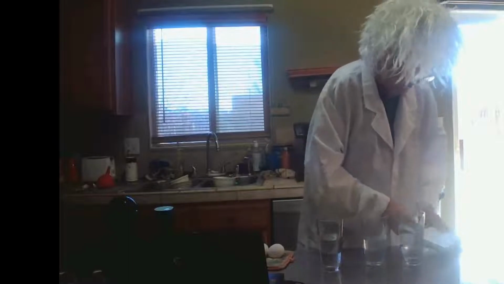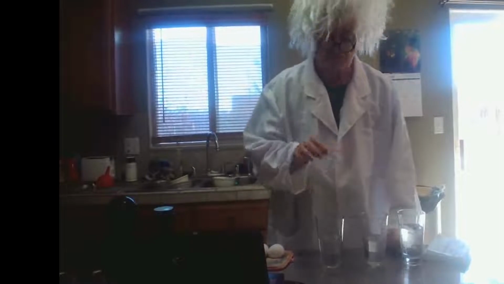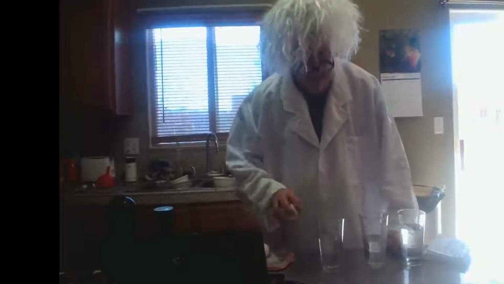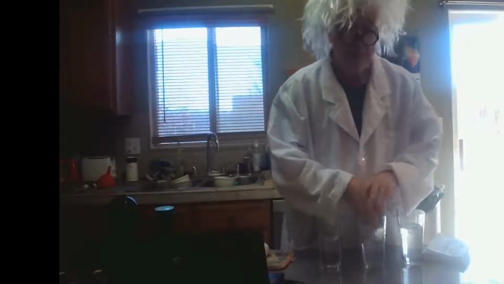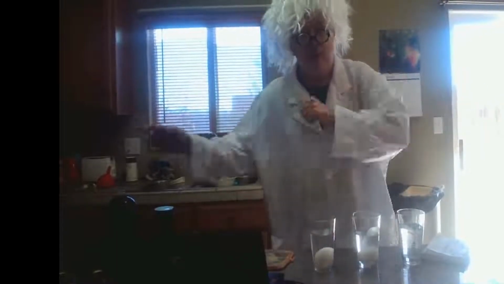and we got some numbers. So in just plain old tap water, we put the egg in the tap water and put it all up.